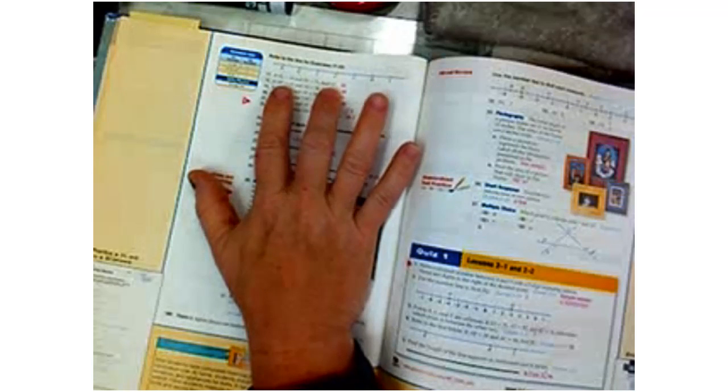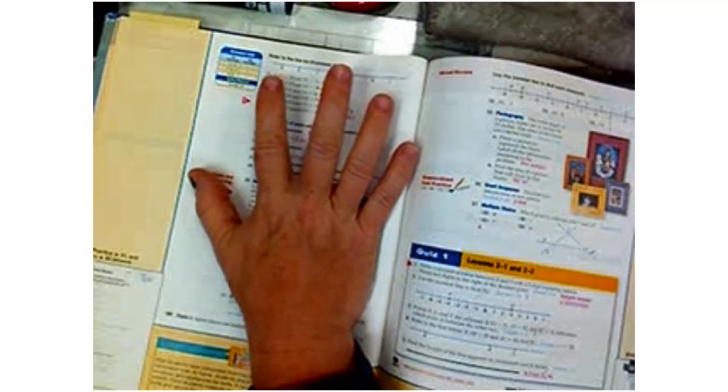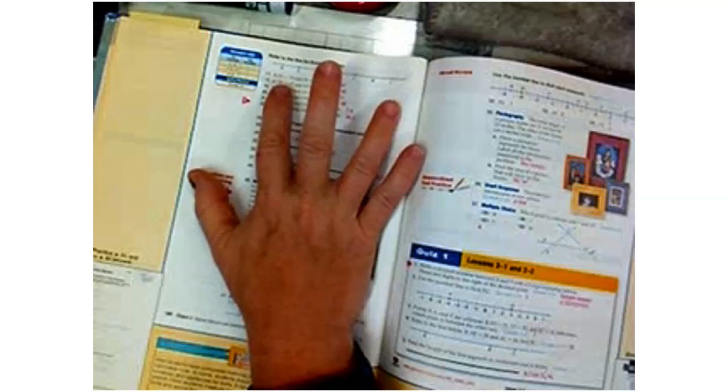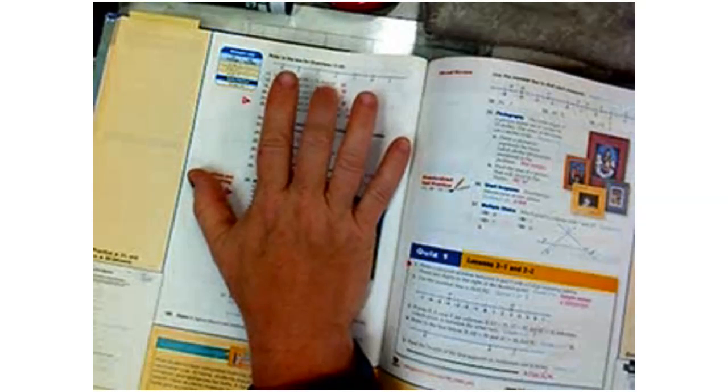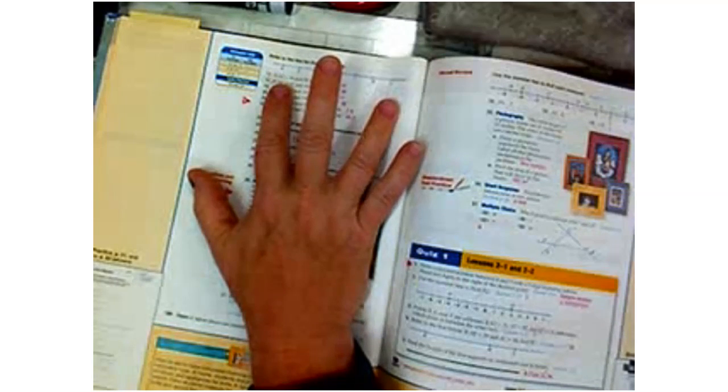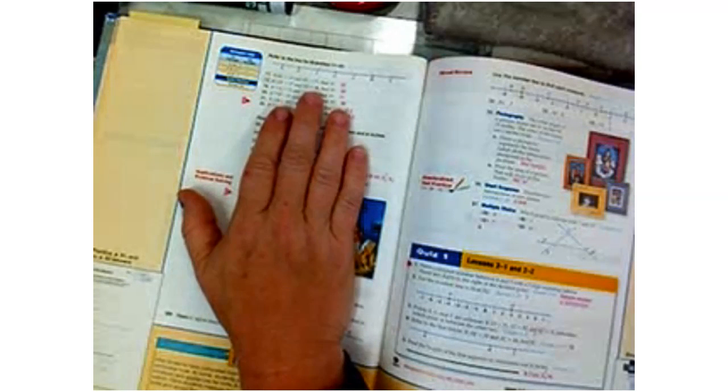Smith likes to say they're going backwards. That's fine. So RU plus XU equals RX, or we could say RU plus UX equals RX.